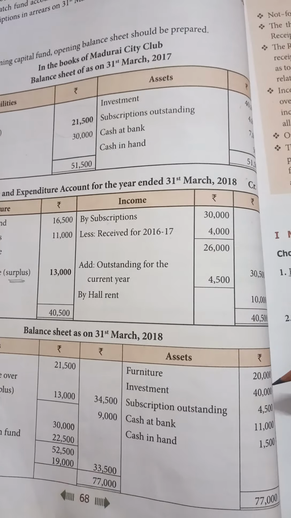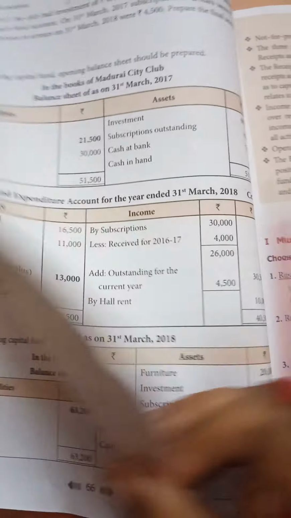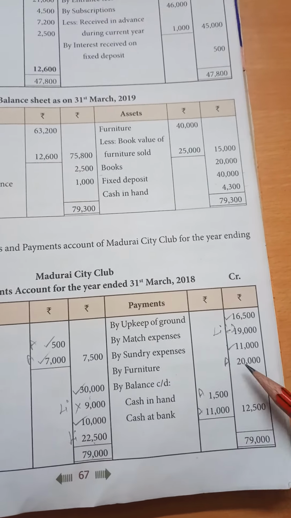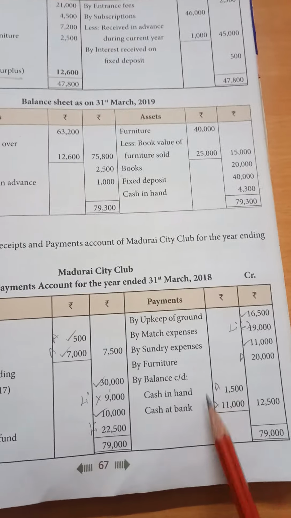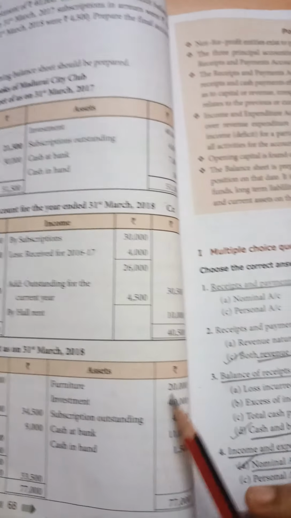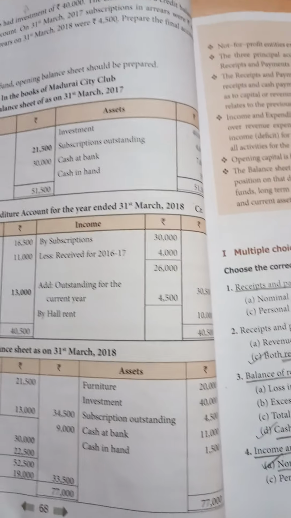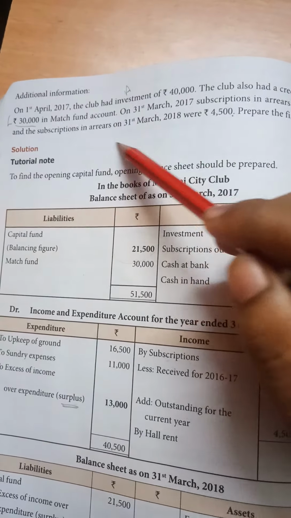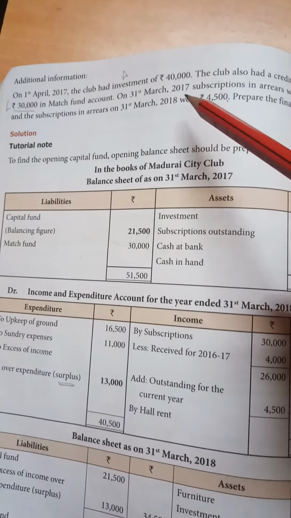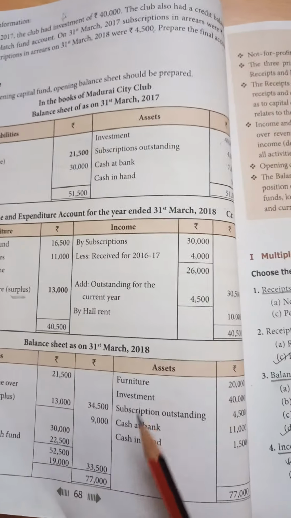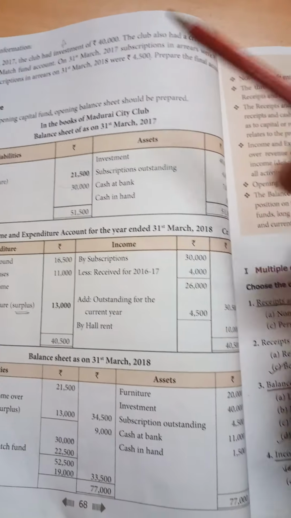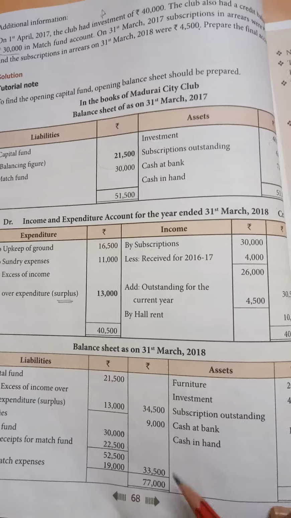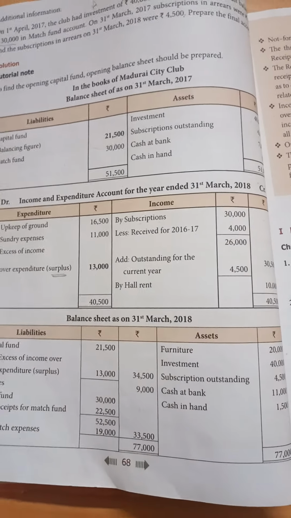Next, moving on to the assets, we have investments. Take up the investments, 40,000. The remaining items should be taken from the payments. Now you have furniture, which is 20,000, cash in hand and cash at bank, 1,500 and 11,000. Then move on to the additional information. Here you have subscription arrears for 2018, which is your current year arrear outstanding. This is to be written on the asset side: subscription outstanding rupees 4,500. Then total your assets and liabilities separately; both should get the same amount.